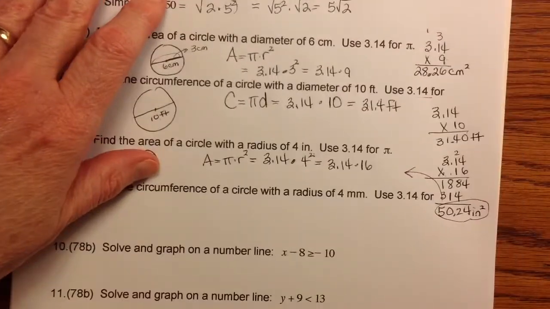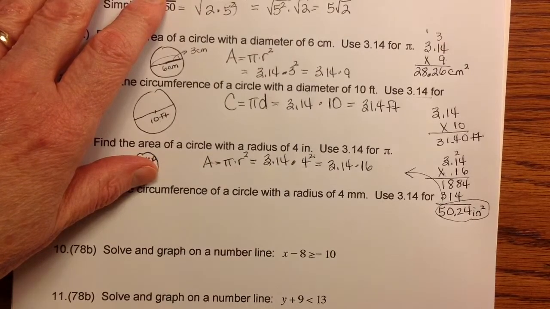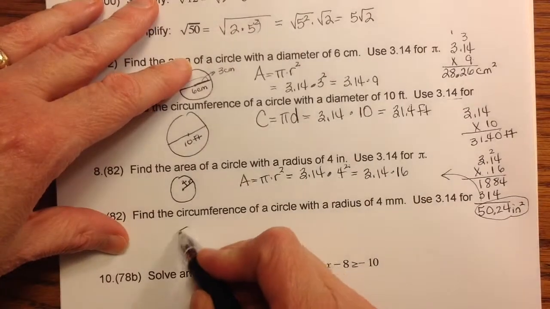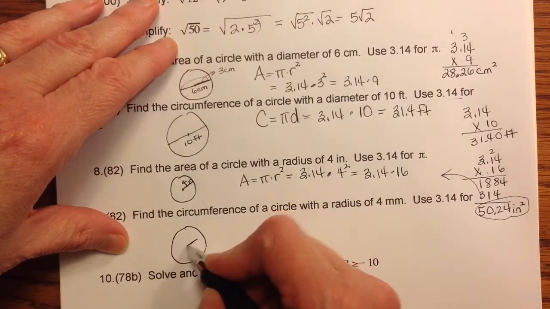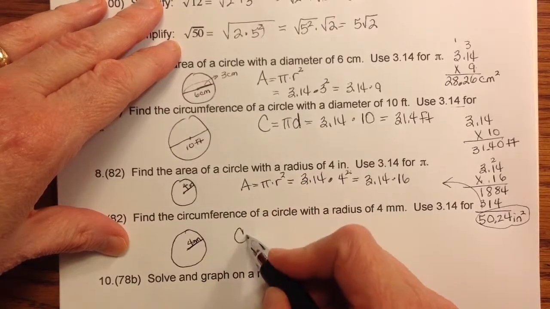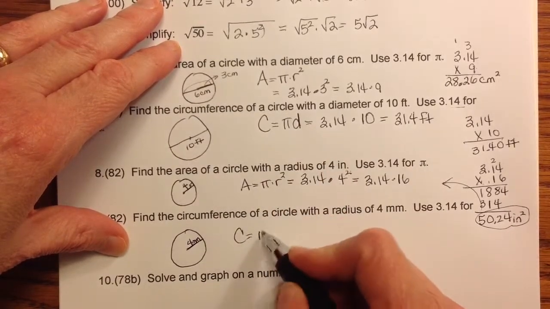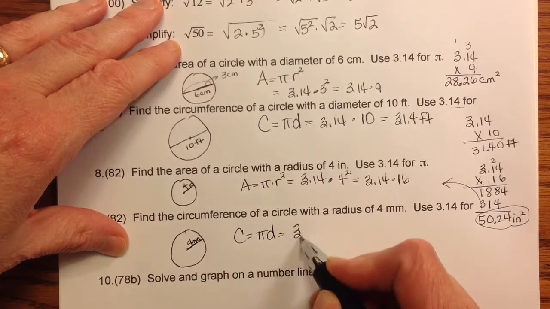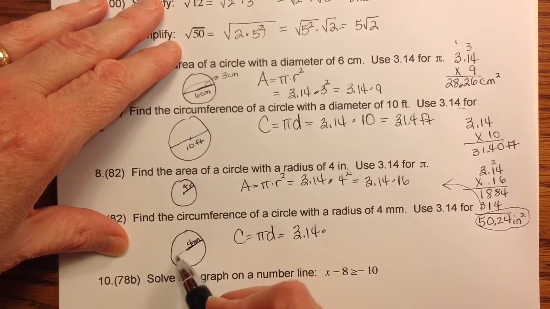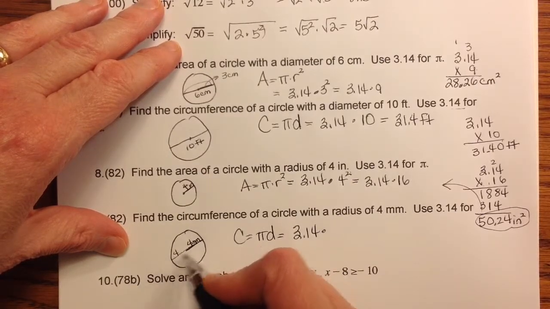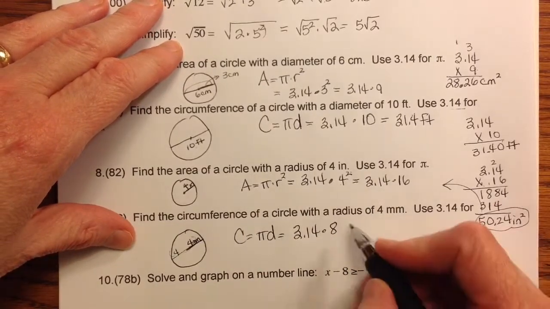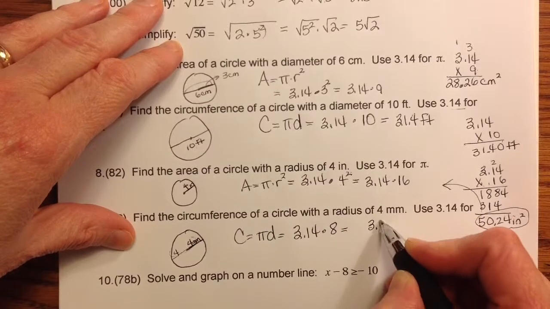Find the circumference if the radius is 4 millimeters, and use 3.14 again for pi. So we have a circle that has a radius of 4. And circumference, here's your formula, pi times d. So we got 3.14 times. Now, if the radius is 4, then the diameter is going to be double that. So notice the diameter would be 8, and that's millimeters. So we need to multiply 3.14 times 8.